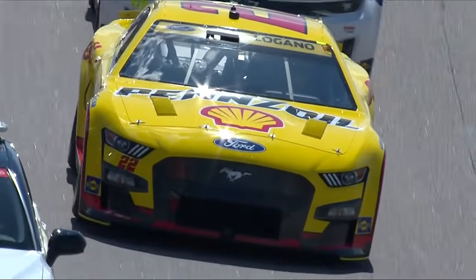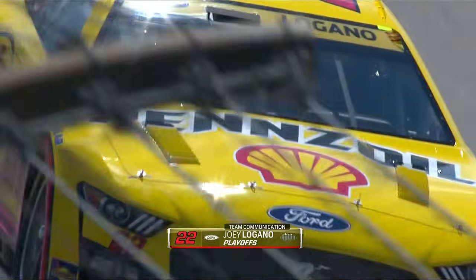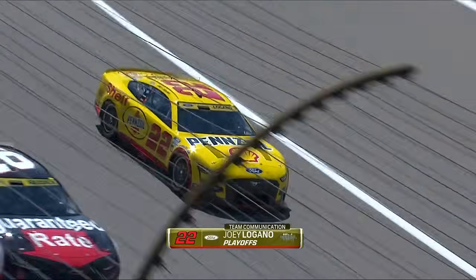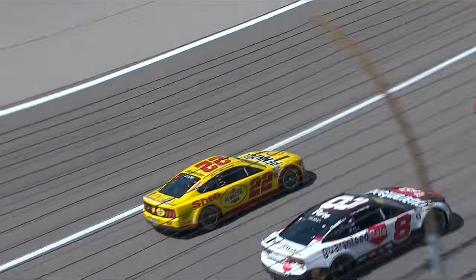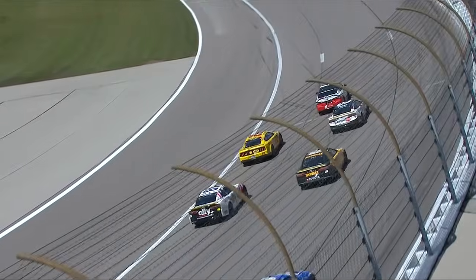Alrighty, boys. Had a good start last week. Scored some good points. Let's do that again this week here. Be smart. We'll stay up towards the front, score some points, set ourselves up real good for next week. Get a win if we can.